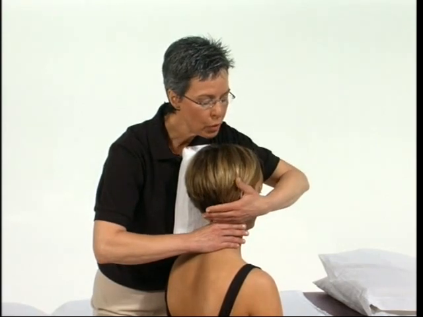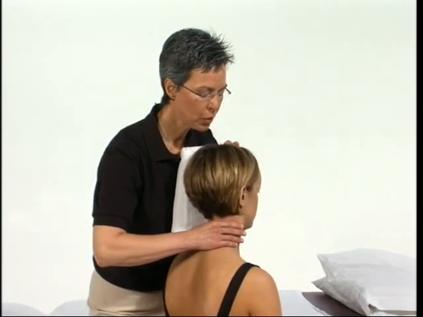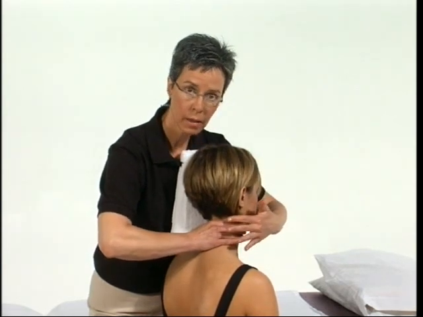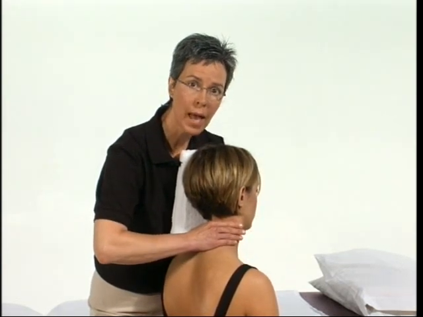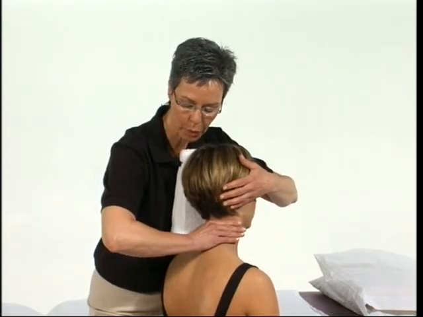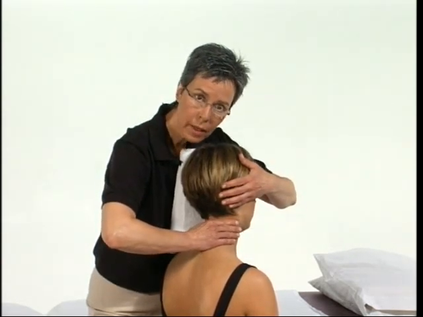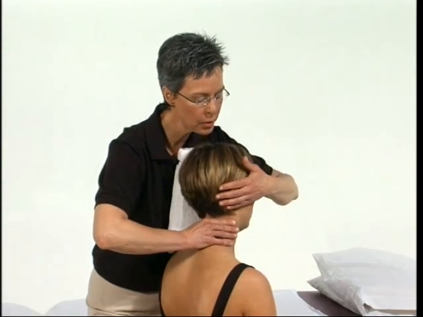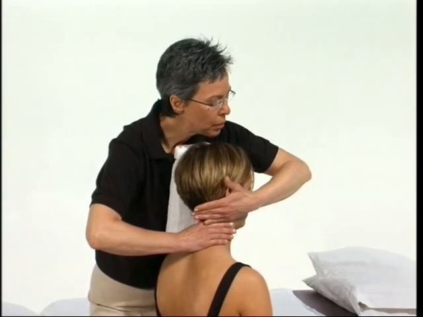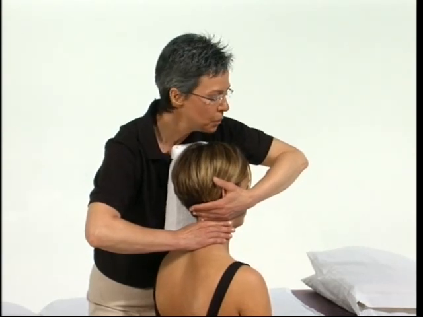So as I move towards flexion, I place my caudal hand on the lamina of C3, again slightly pronating so that I can emphasize that segment. My cranial hand is going to be placed on the lamina of C2.